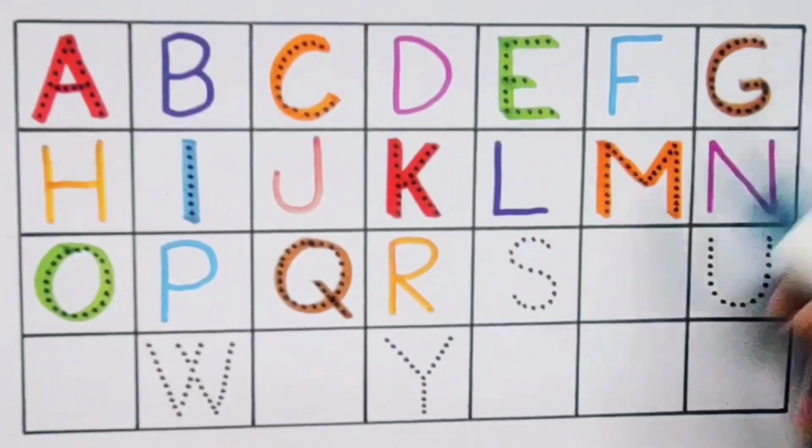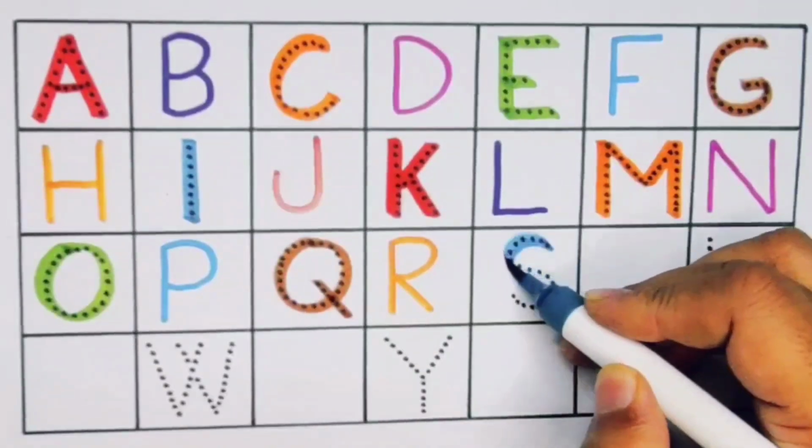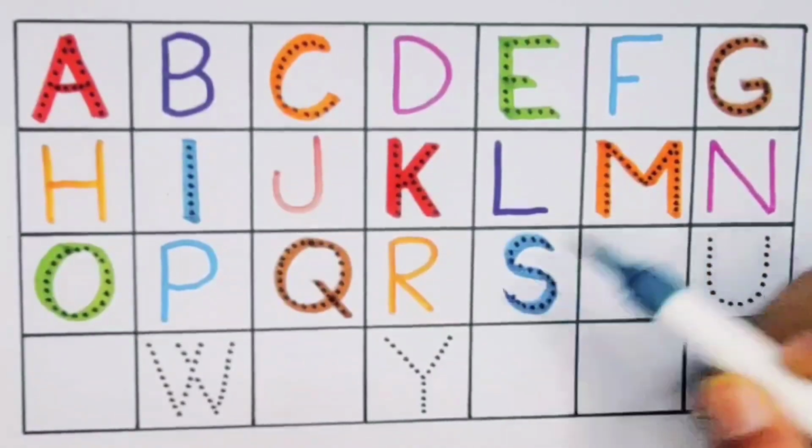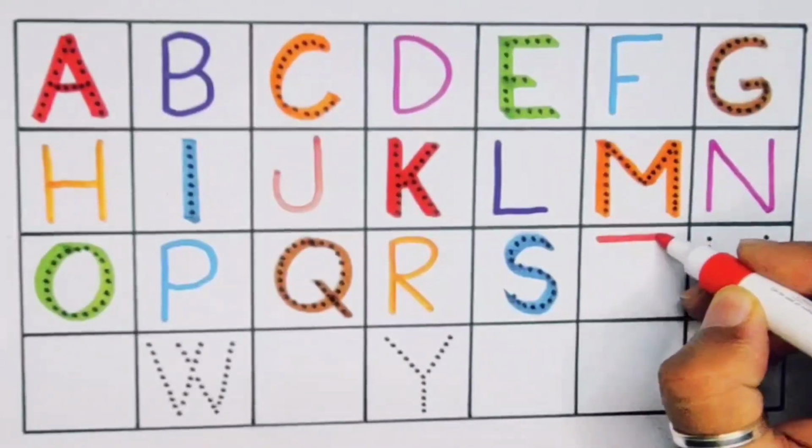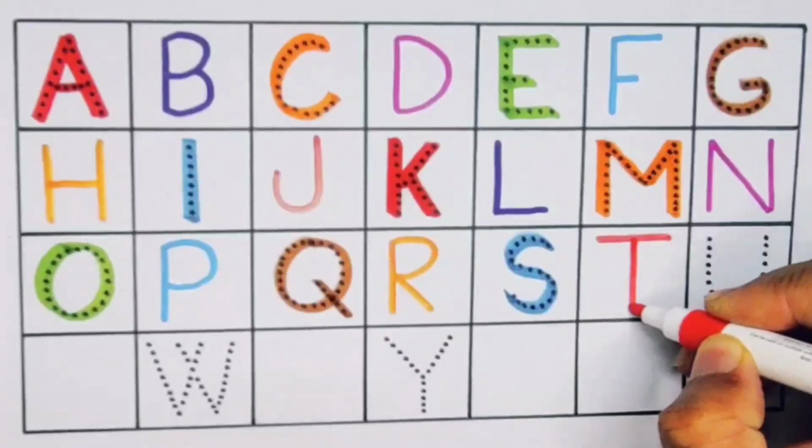Next S. S for sun. Next kids T. T for time.